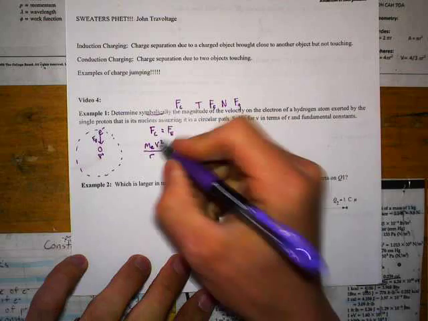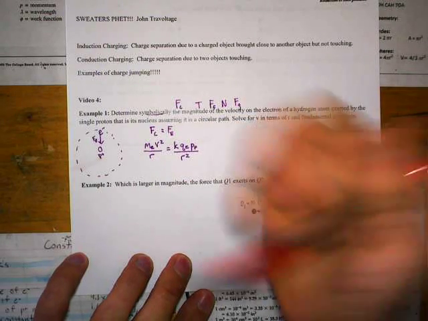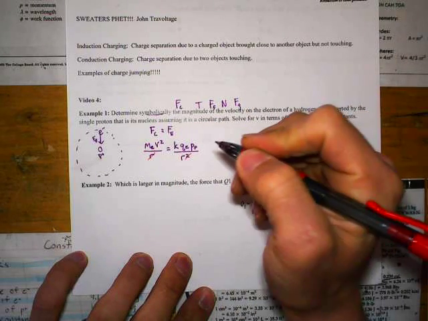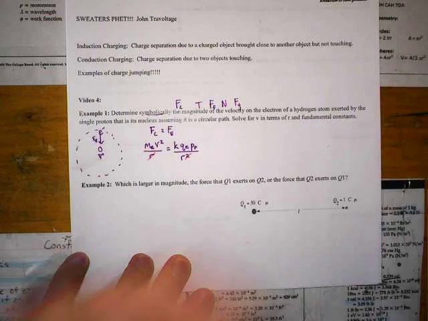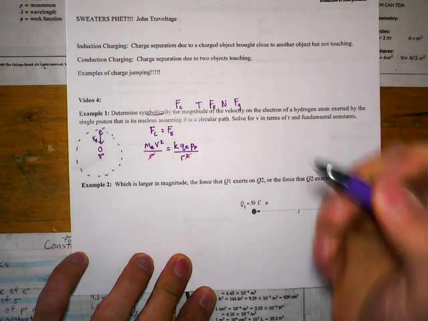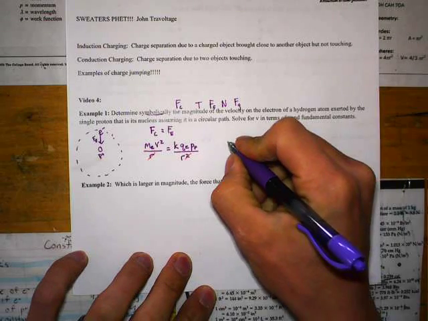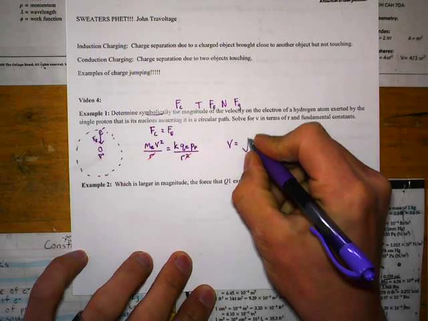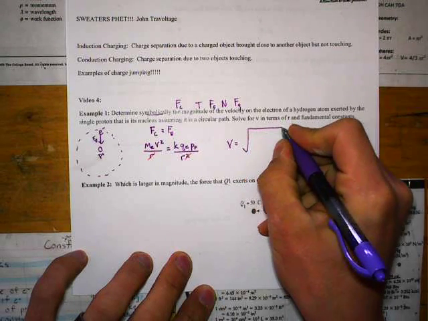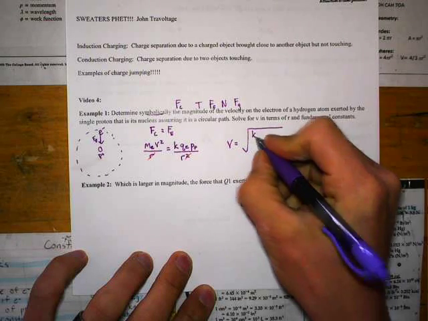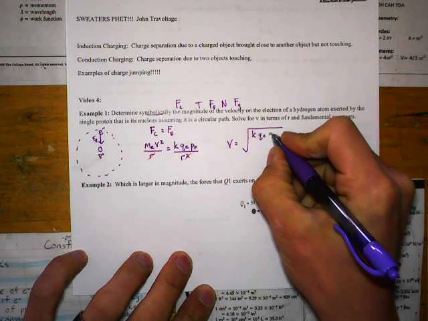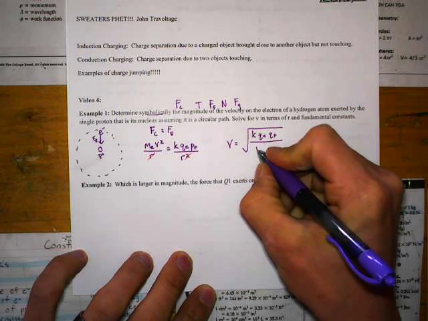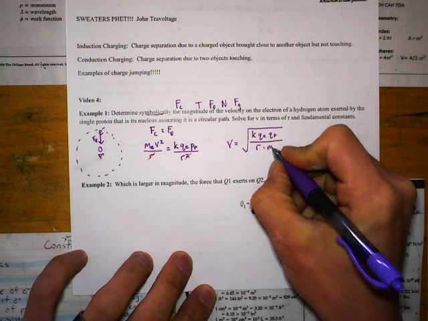Okay, so some things cancel. Radius is gone, squared is gone, and I guess that's all I can cancel for now. Now we just need to solve for velocity. That's what we're asked to get. We can say velocity is equal to the square root of this big ugly thing here, and that's going to be k times Qe, charge of the proton, over the radius times the mass of an electron.